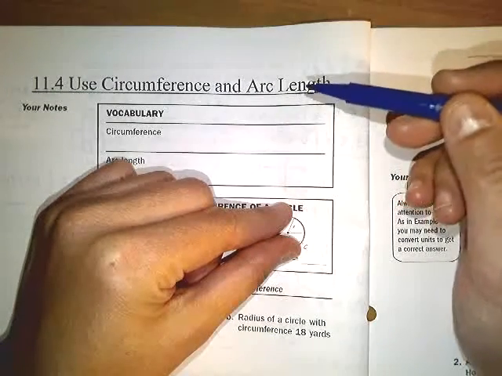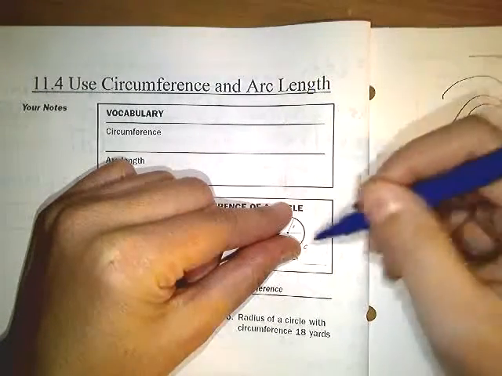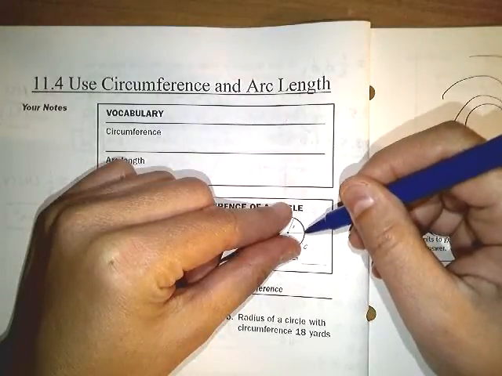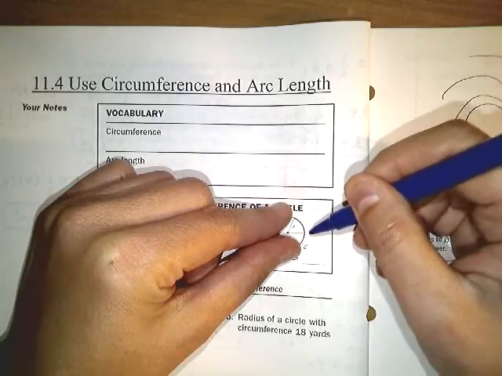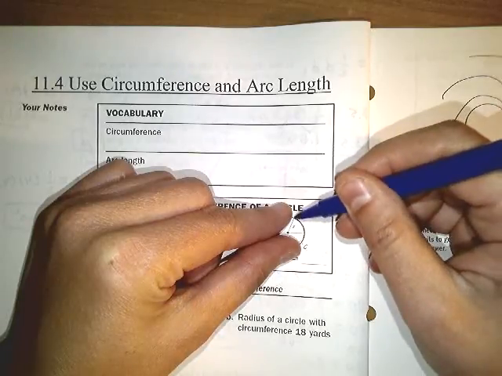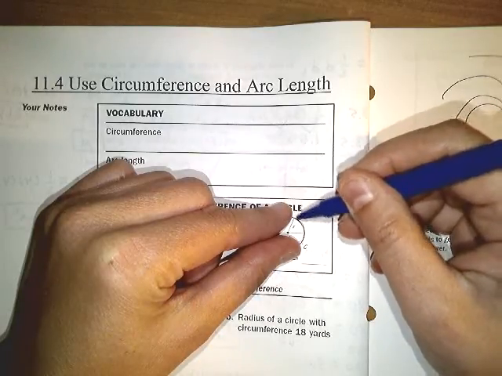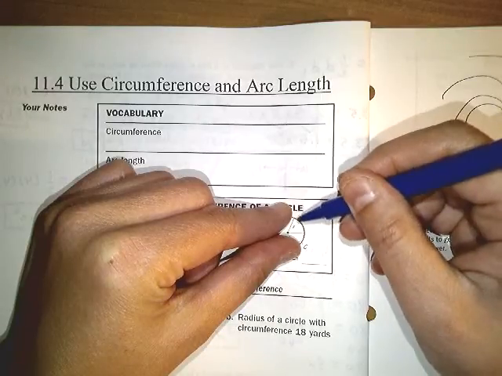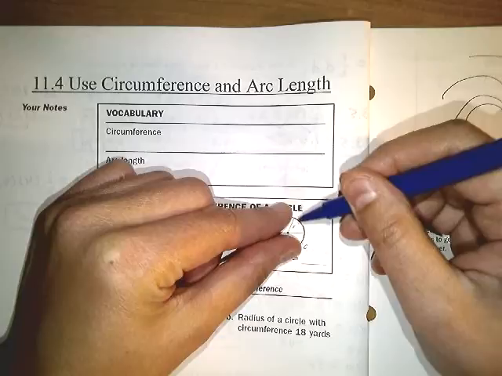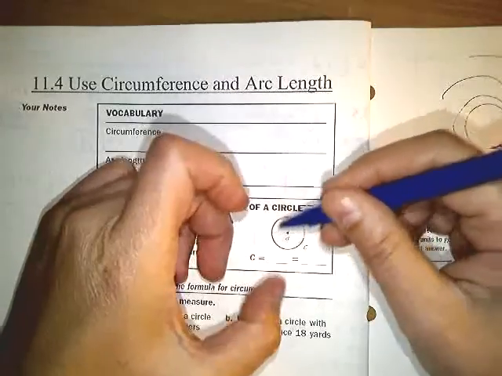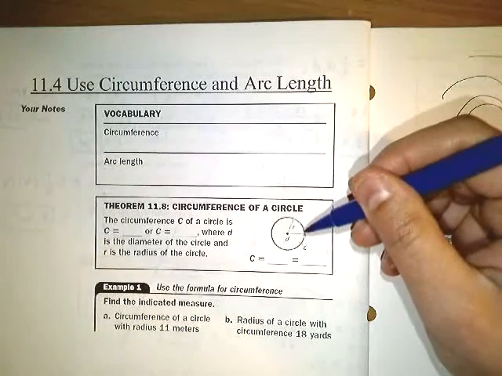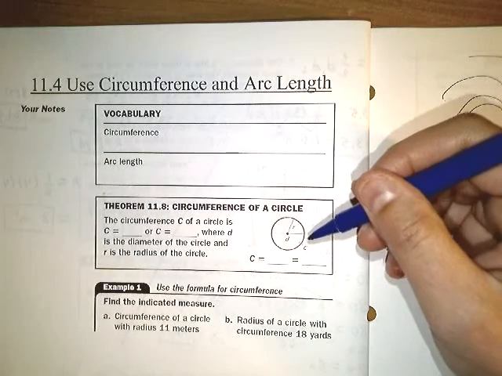The arc length is not a measure of the angle. The arc length would be a measure of the outside of the circle from one side of that angle to the other. So it might be a measure of yards or feet or inches or millimeters or whatever. But it's a distance around the outside of the circle that's not the whole thing. That is the arc length. It's a section of the outside of the circle.